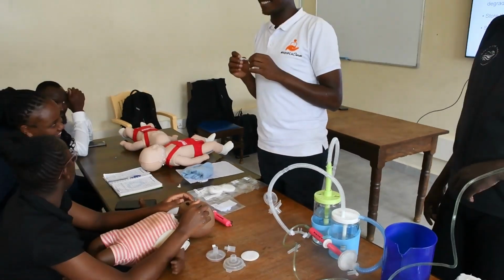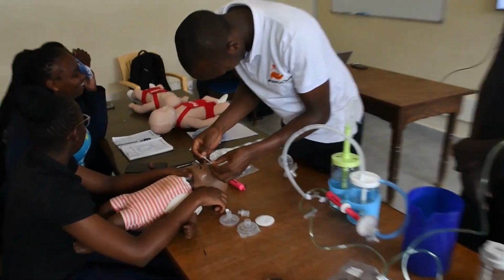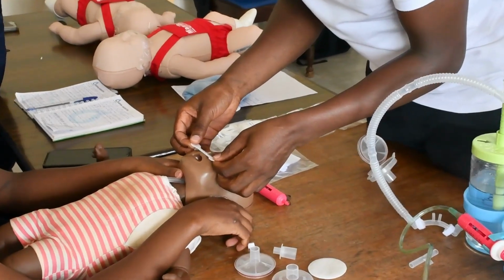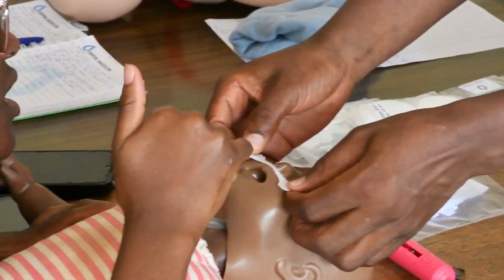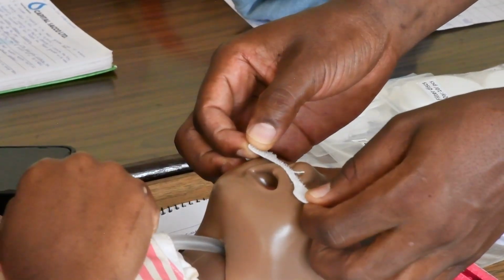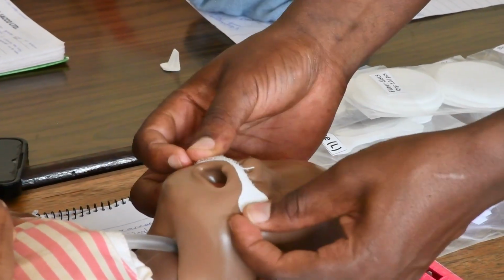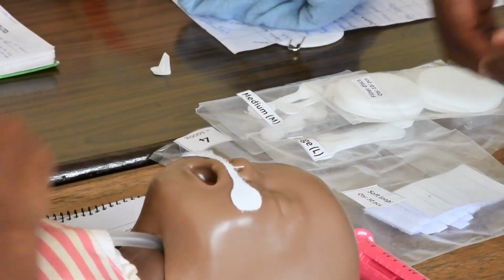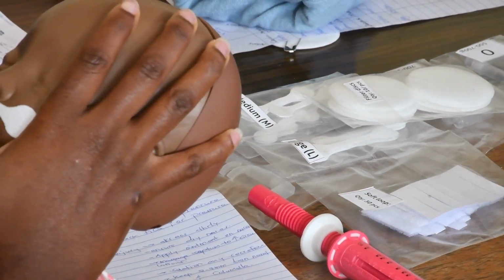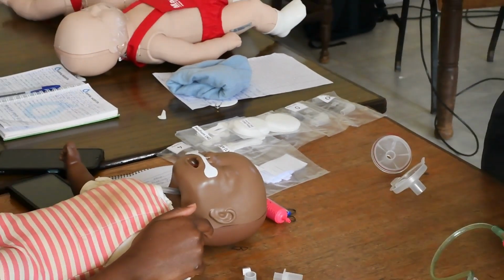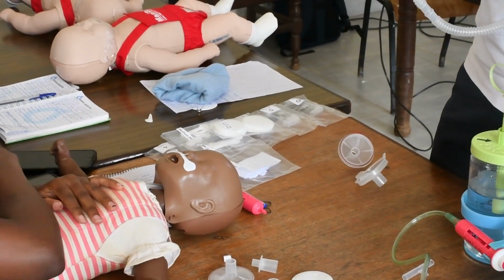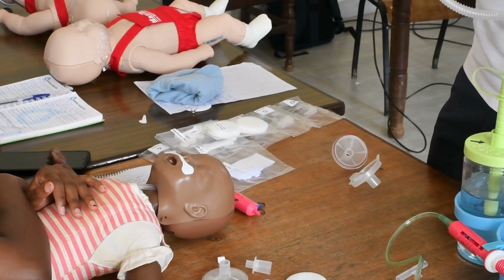After connecting it, you stick this to your patient. Make sure it fits there. That's it. So we need to put it on our patient. This is based on the size of your patient, right?